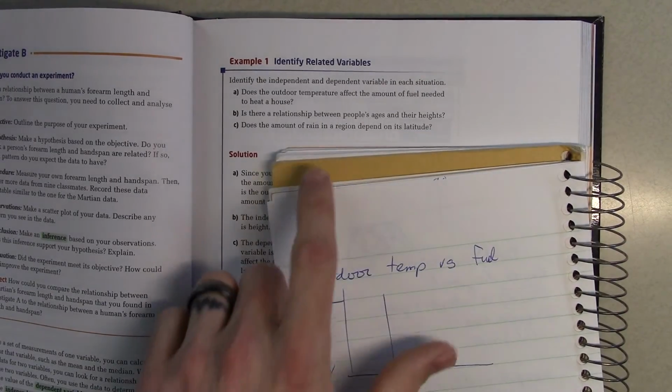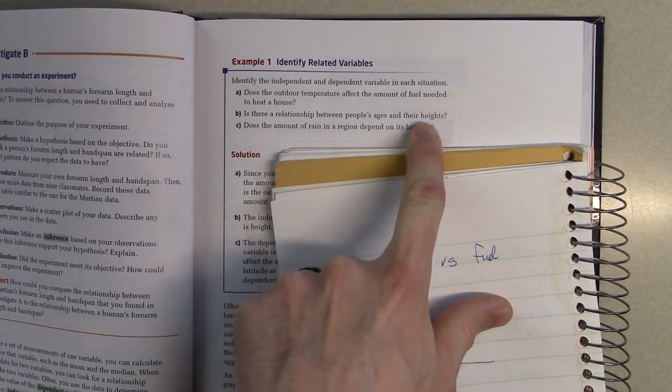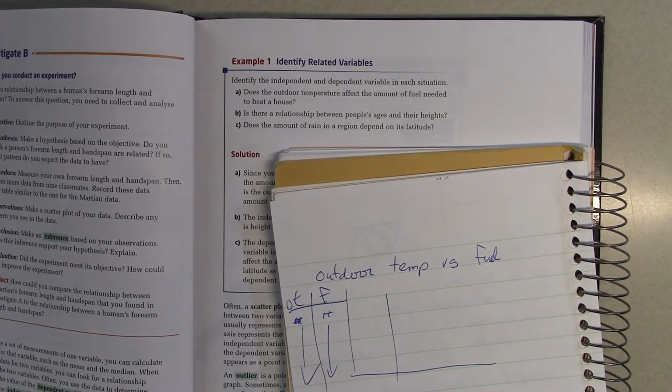That's a good one. Is there a relationship between people's ages and their heights? Yeah. Okay, so your two variables would be people's age and their heights. All right, so which one's dependent and which one's independent? Jonathan. The independent variable will be age, and the dependent variable will be height, since height depends on age. Yeah, exactly.